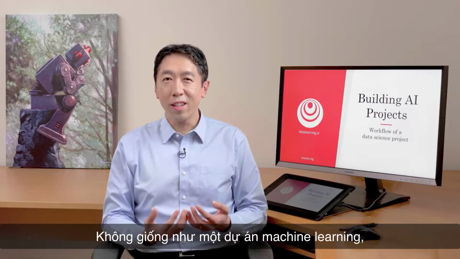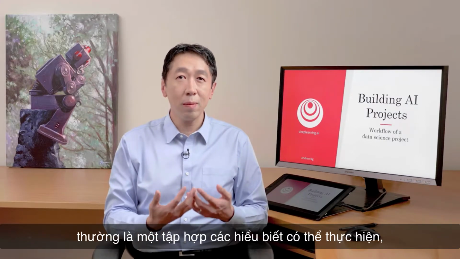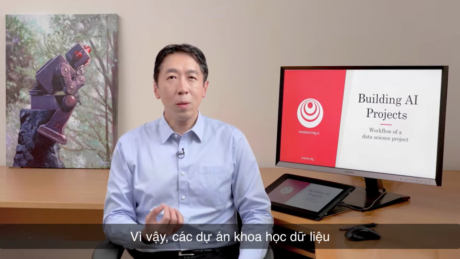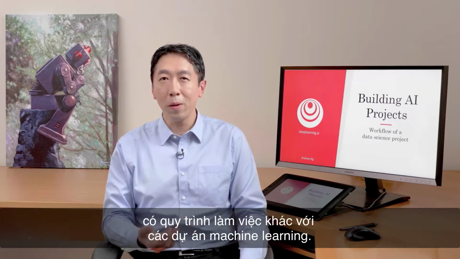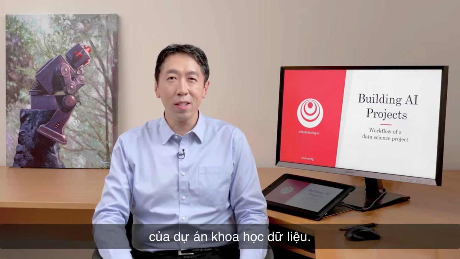Unlike a machine learning project, the output of a data science project is often a set of actionable insights, a set of insights that may cause you to do things differently. So data science projects have a different workflow than machine learning projects. Let's take a look at what are the steps of a data science project.